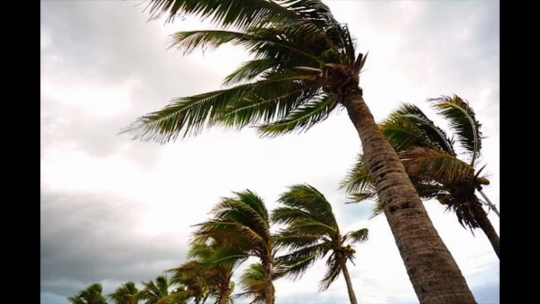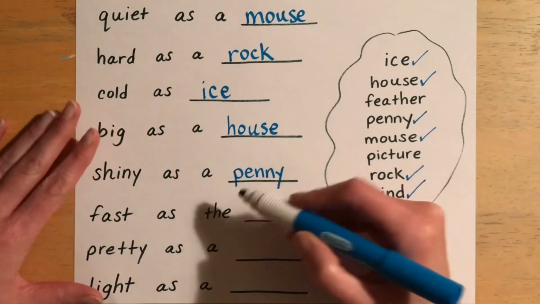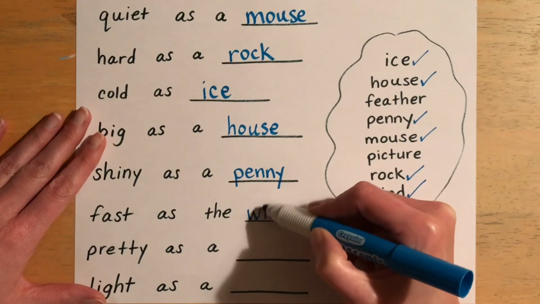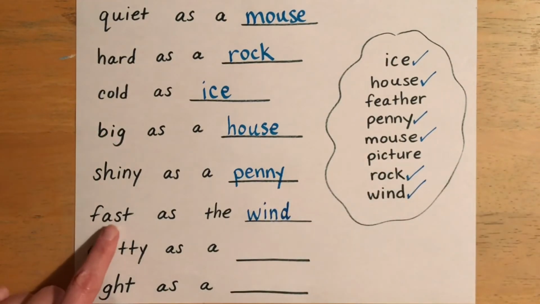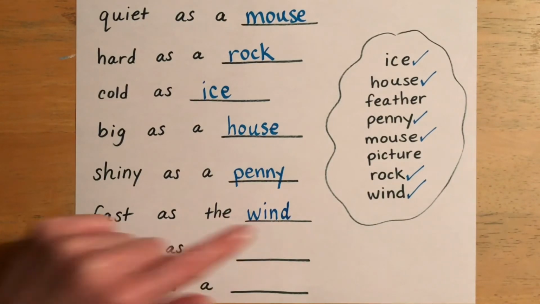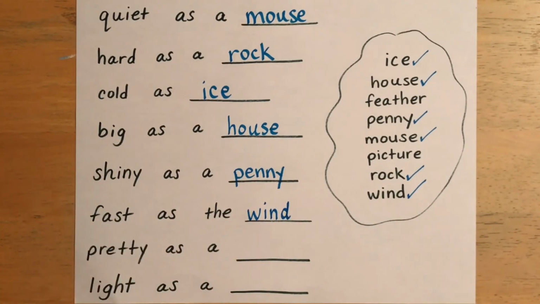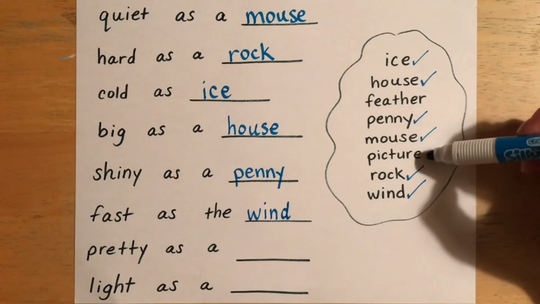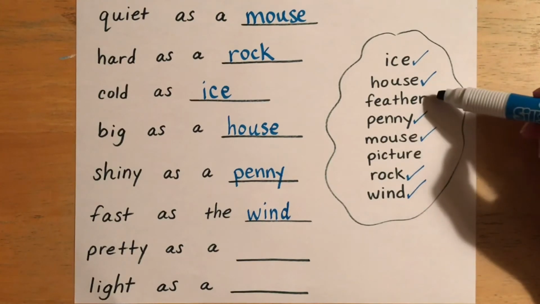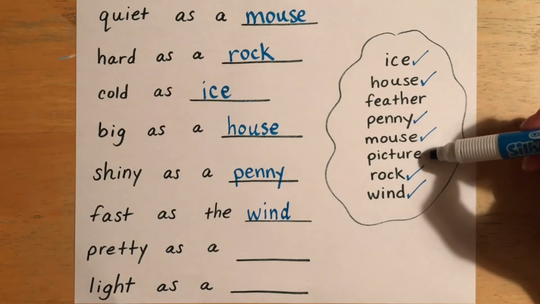But if it's moving quickly, we call it wind. So I'm going to put a check mark next to the word wind. I'm going to write it in the blank. And now the simile reads fast as the wind. The next simile says pretty as a blank. The choices that are left are feather and picture. I think a feather is pretty, and I also think pictures are pretty.